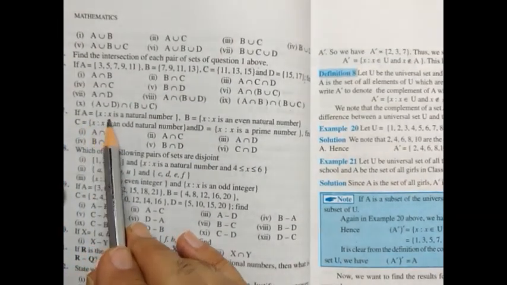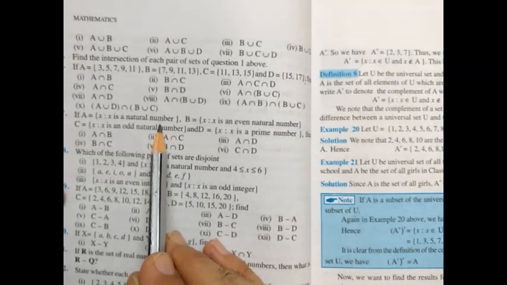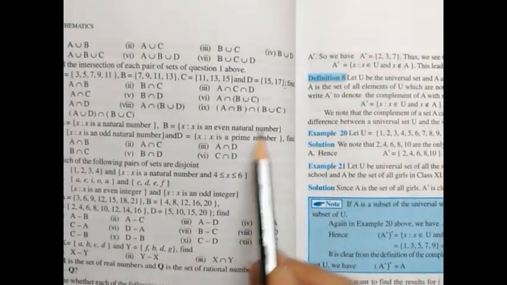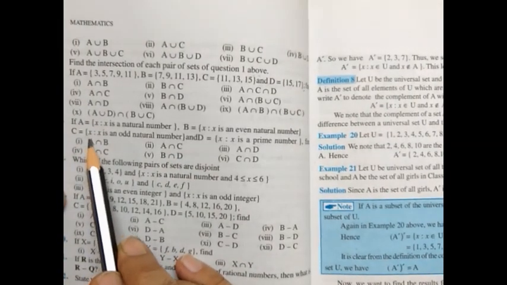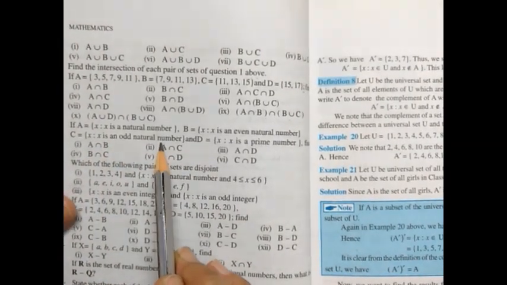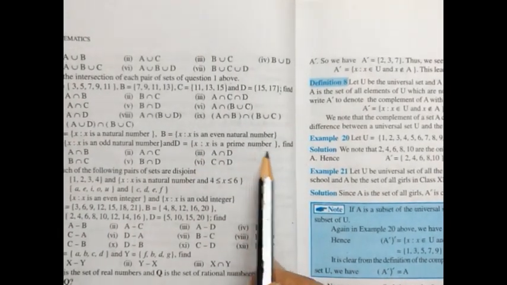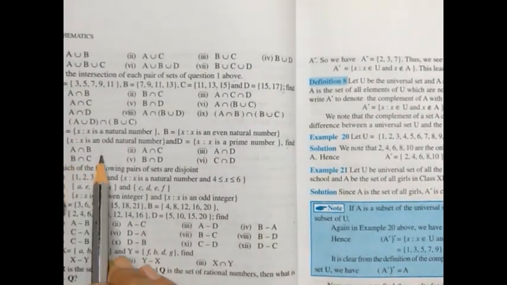Now in the 7th one, A is given, X is such that X is a natural number, and B is given, X is an even natural number, and C is given, X is such that X is an odd number, and D is given, X is such that X is a prime number. Now here it says find A intersection B.